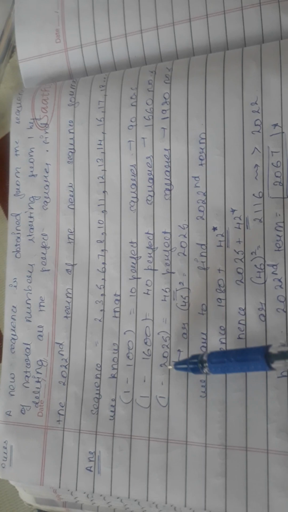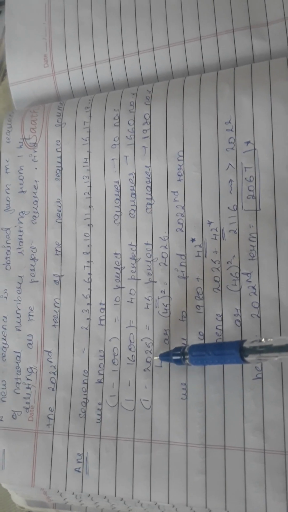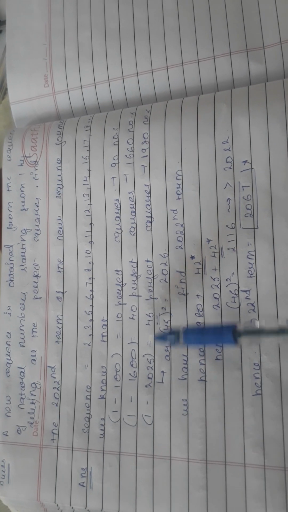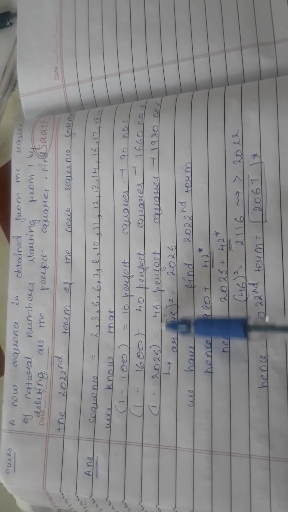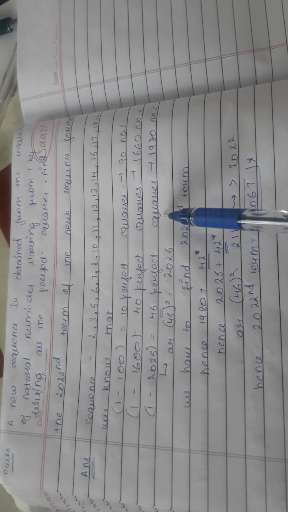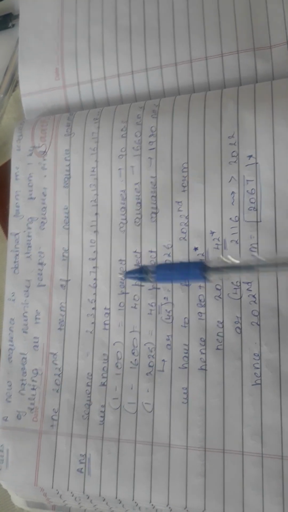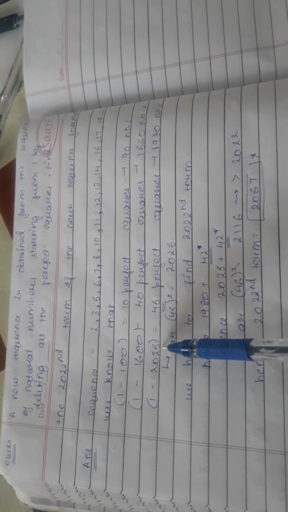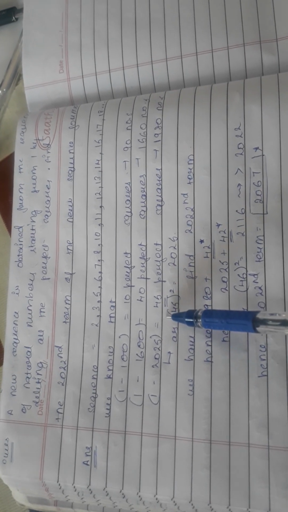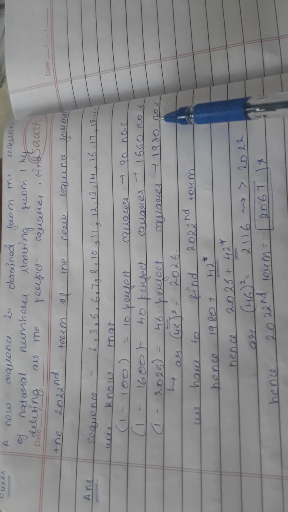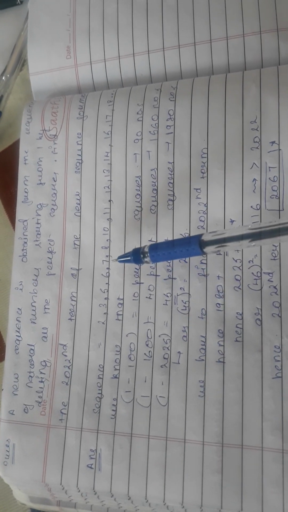And in the group of 1 to 2025 we are having 45 perfect squares. That is, the root of 2025 is 45, so 45 perfect squares. So the numbers we are having from this group in this sequence is 2025 minus 45, that is 1980 numbers.